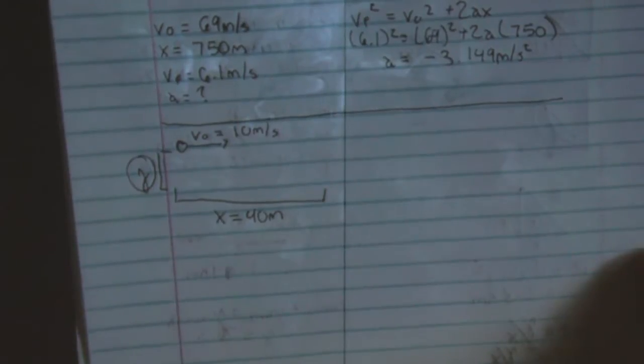All right, so basically what we have happening here is a tennis ball that is hit horizontally with an initial speed of 10 meters per second. We know that it goes a horizontal distance of 40 meters. But we want to know how far it has dropped. So we want to know our y here. Since we are dealing with 2 directions, we're going to set up an x and y chart for our things.